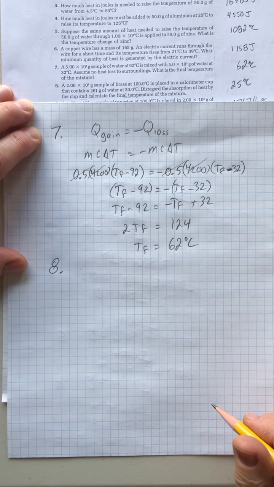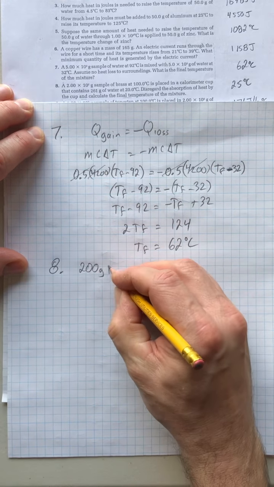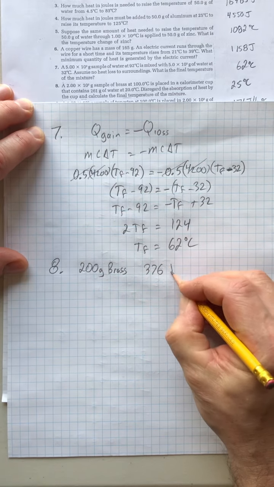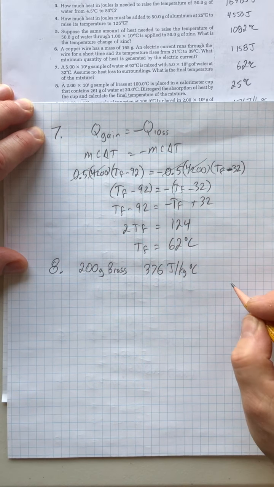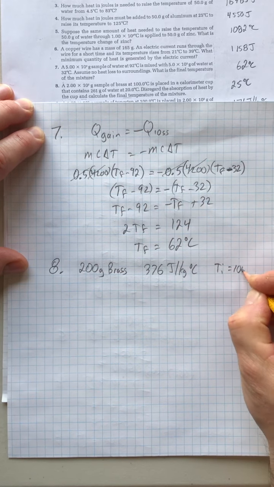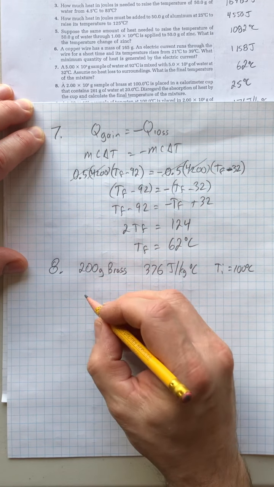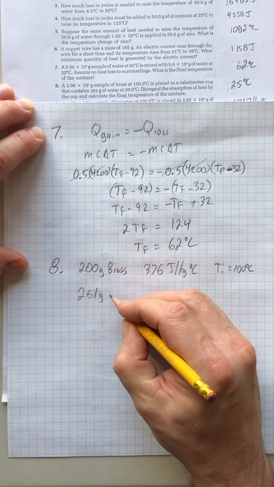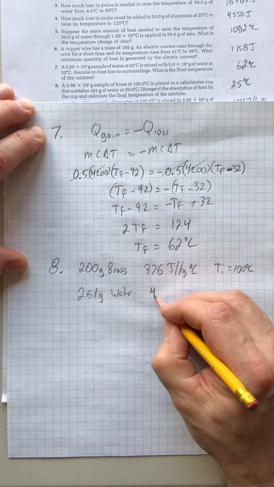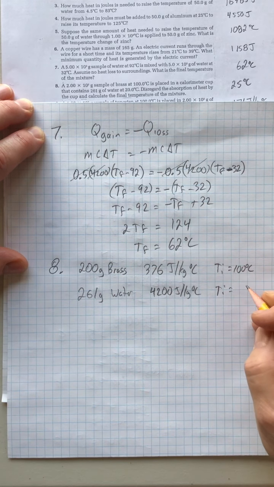A 200 gram sample of brass at 100 degrees Celsius. So we got brass, and that's at the top of the page, 376 joules per kilogram degrees Celsius. And it's at 100 degrees. And what are they going to do with it? They're going to drop it into water. 261 grams of water. And, well, you know that one's 4,200. And its initial temperature is 20 degrees.